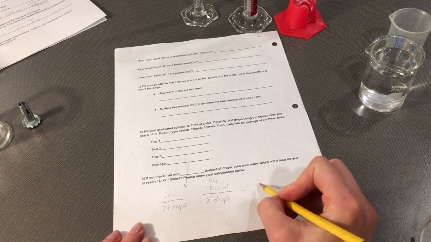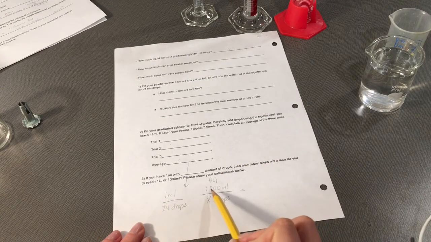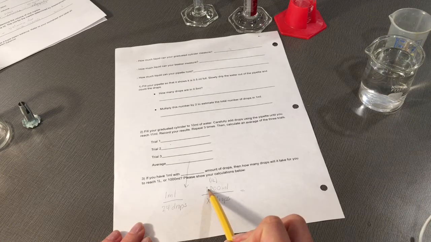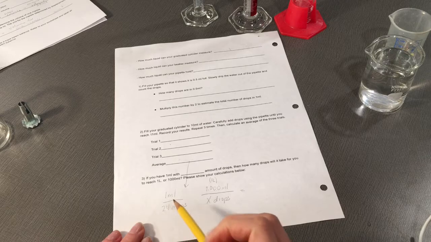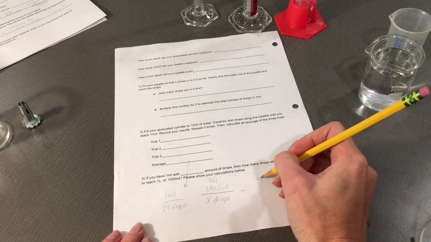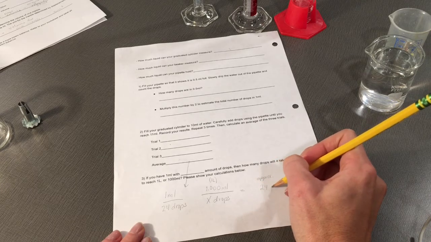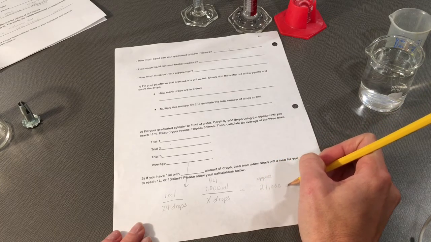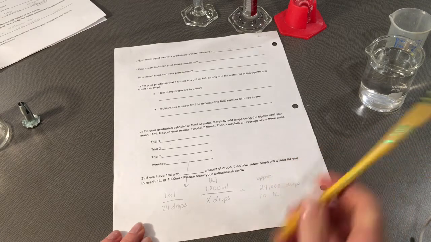We solve for x by doing a cross multiplication division problem, whereas 1,000 times 24 equals 24,000 divided by 1. So I had approximately 24,000 drops in 1 liter.